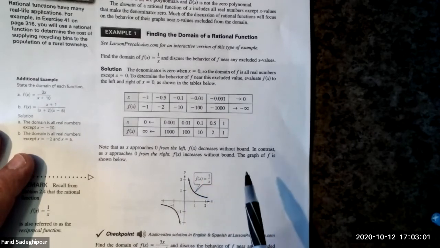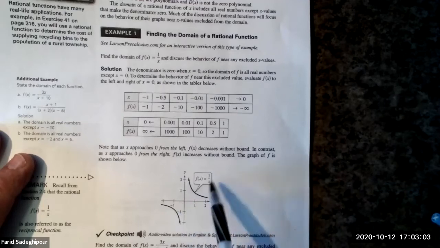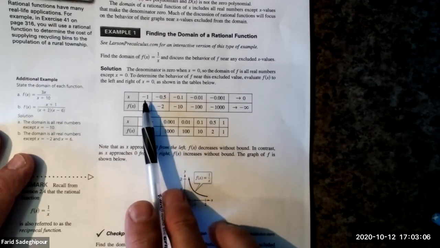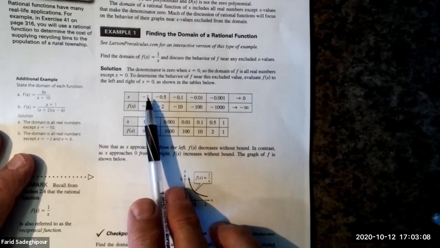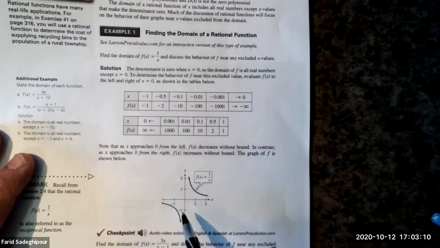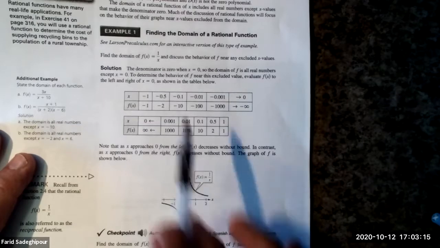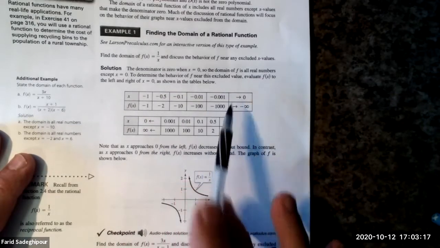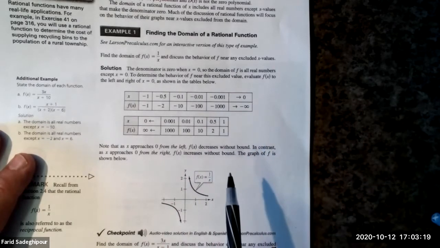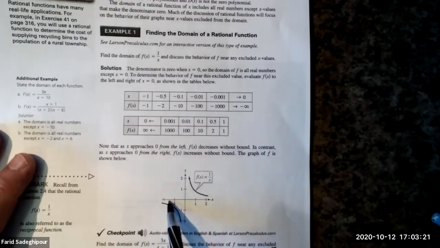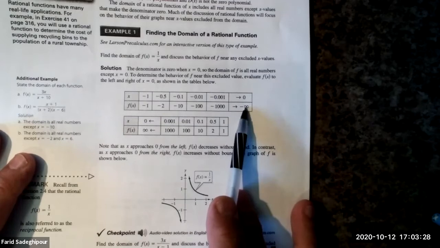As you see on this one, there is a break in the graph. If you're coming from -1 and move to the right toward 0, the y value keeps dropping, all the way to -infinity.